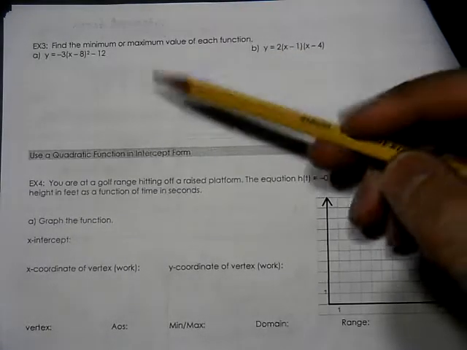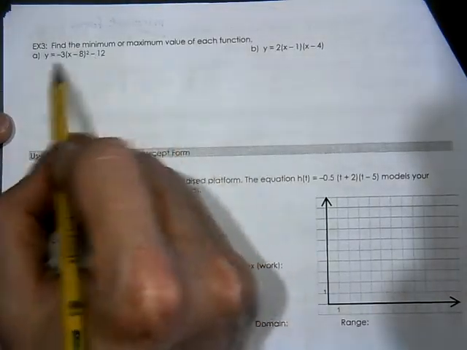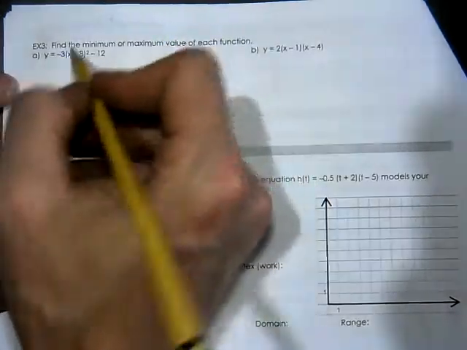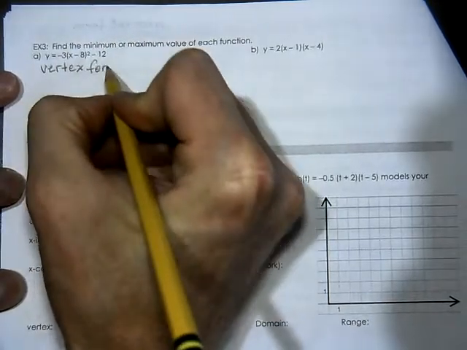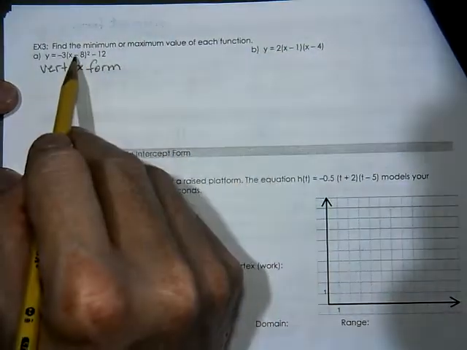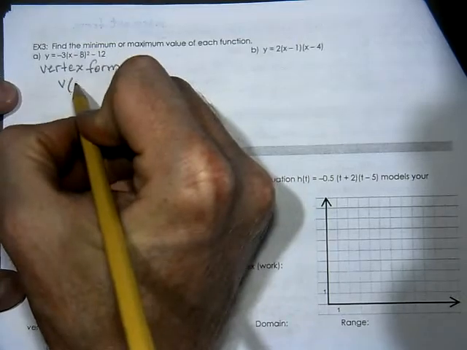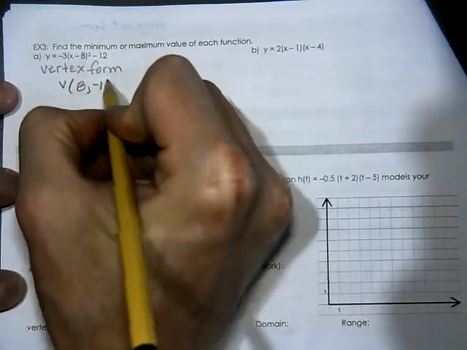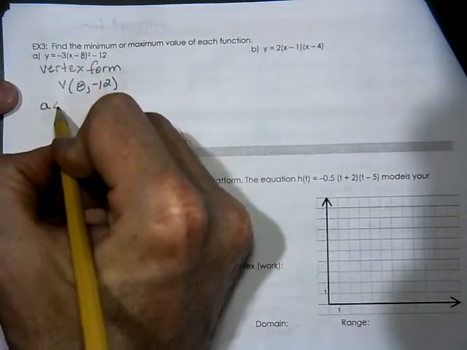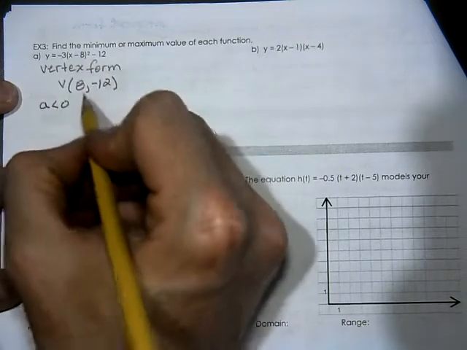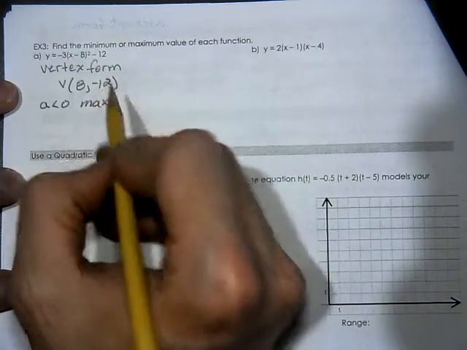On the other side, we're going to look for the max and the min value of each function. We look here, a lot of people get confused by looking at this type, but this is vertex form. And in vertex form, we know that the vertex is given to us. And because the a value is less than 0, we know that this has a maximum point. And the maximum point is going to be the k value.